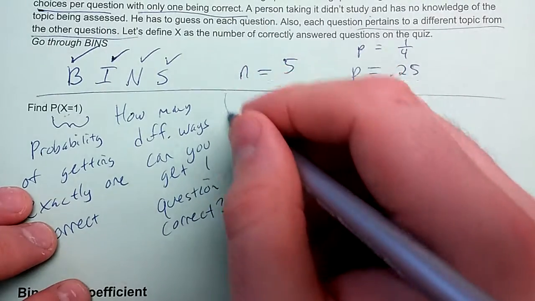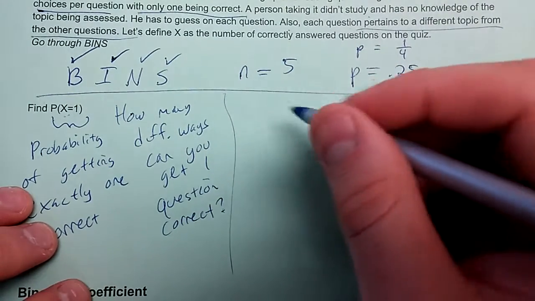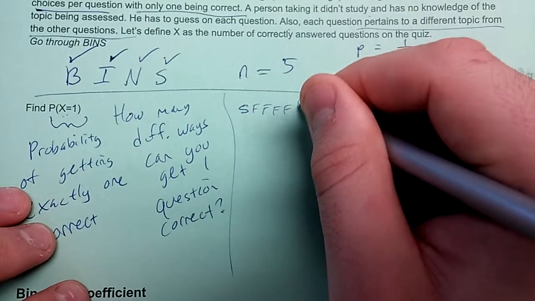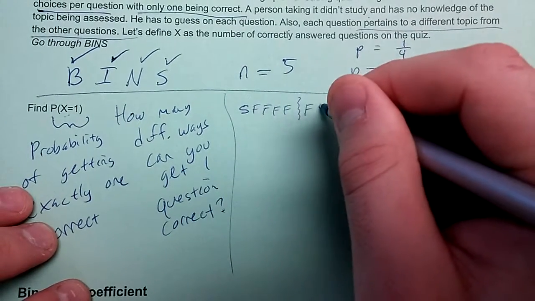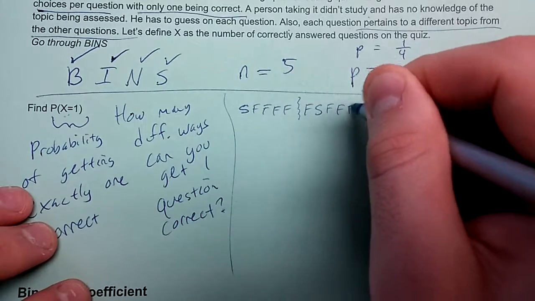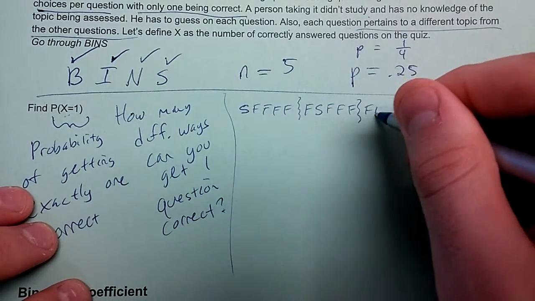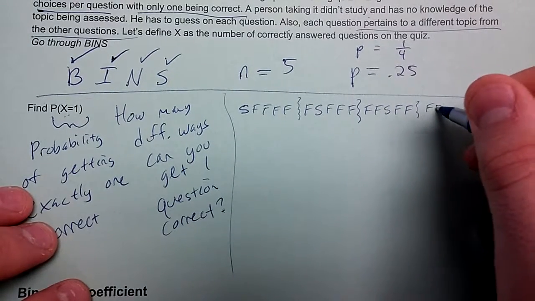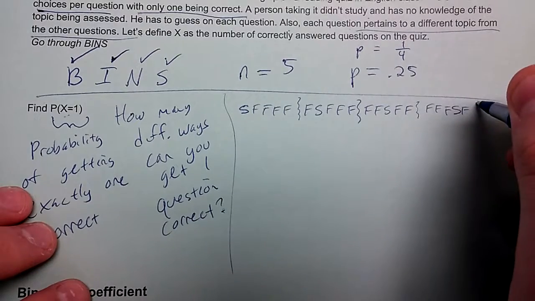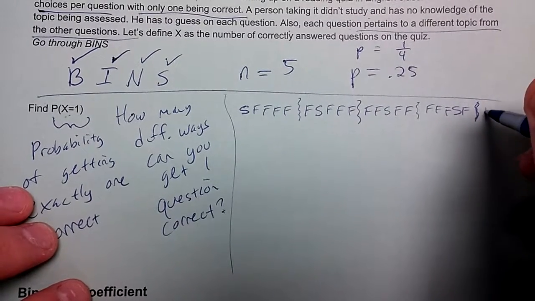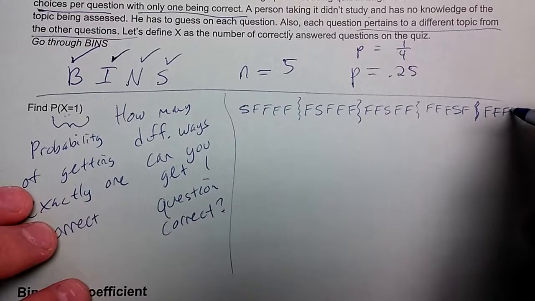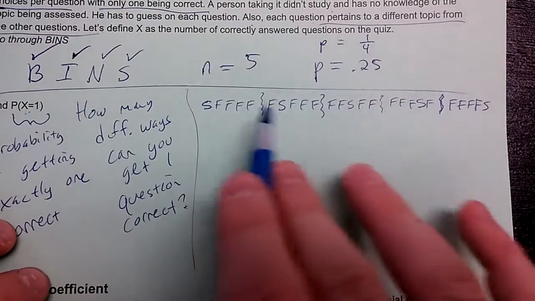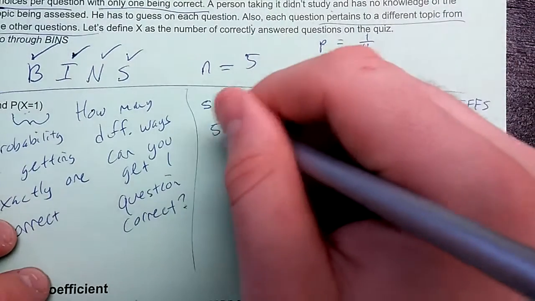So if we actually just map it out real quick, I'll show you. If you do first one success, the next 4 failure, that's one option. The first one failure, then success, then failure, failure, failure. That's the second option. And you just go through the list of possible situations for the quiz. I'm doing it very systematically so that I'm sure I don't miss any possible arrangements. This last one has the first 4 wrong and the last one correct. So that's 1, 2, 3, 4, 5 different ways.